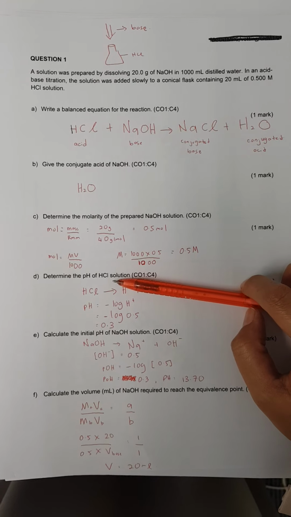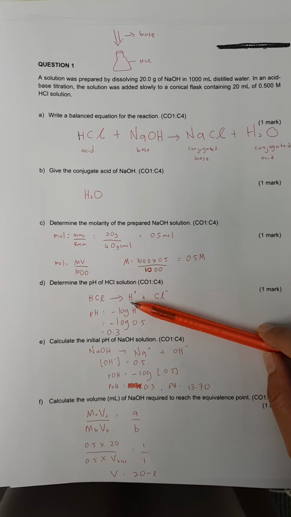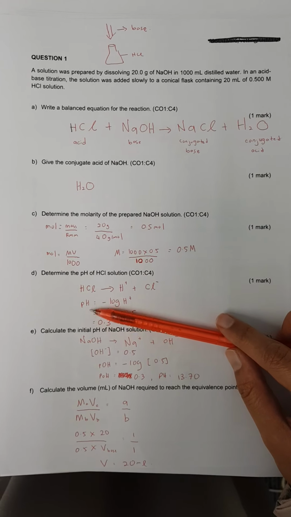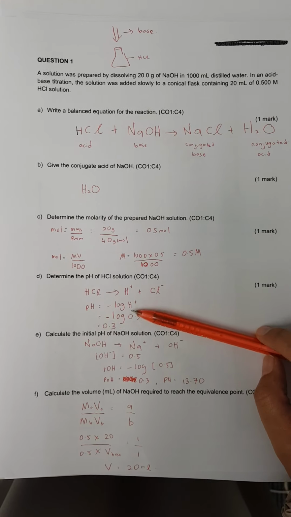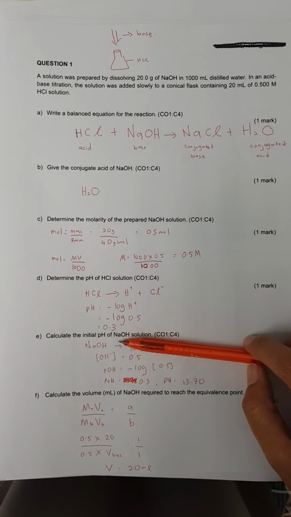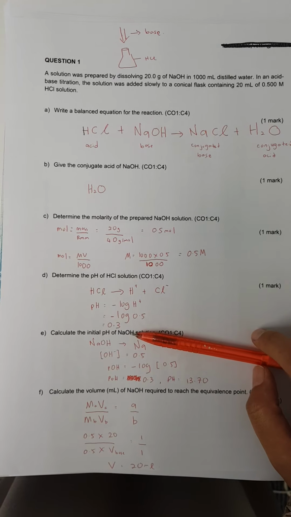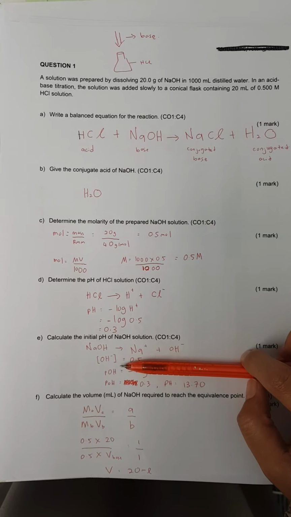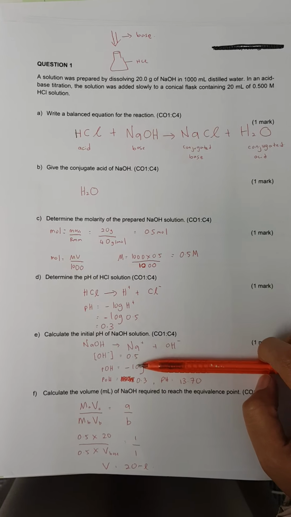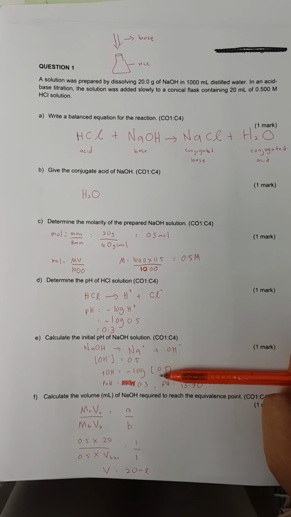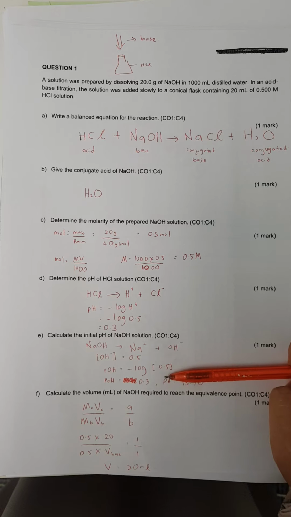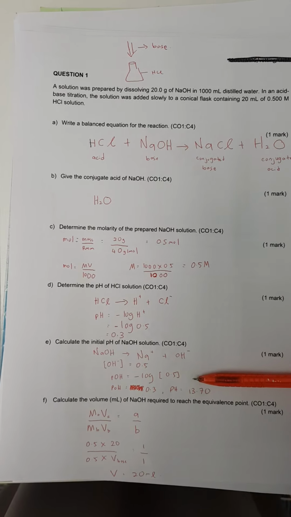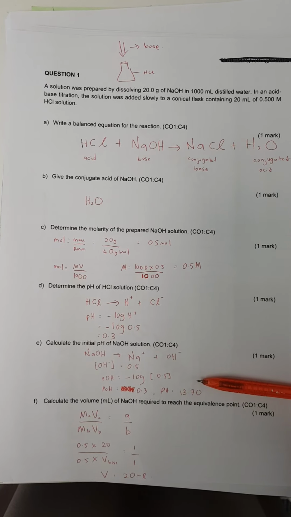Determine the pH of HCl. HCl dissociates to produce 1 H plus and Cl minus. Use the formula pH is equal to negative log H plus. So the pH is 0.3. Next, calculate the pH of sodium hydroxide. Since sodium hydroxide is a base, use the pOH formula. pOH is equal to negative log 0.5. The pOH is 0.3. Remember, pH plus pOH is always equal to 14. So now your pH is 13.7.